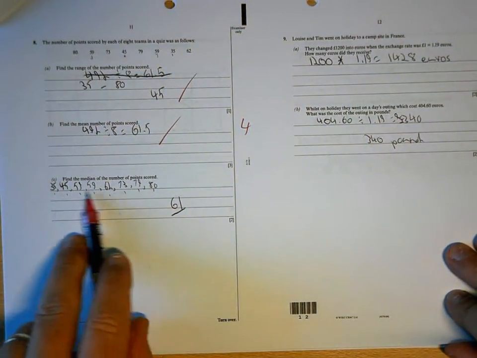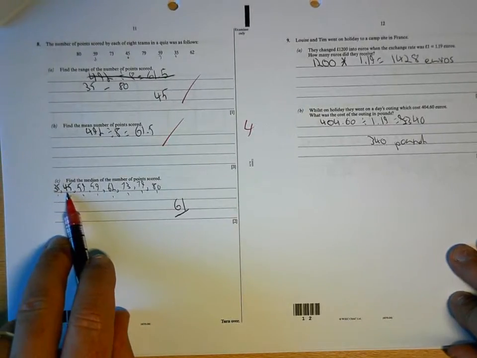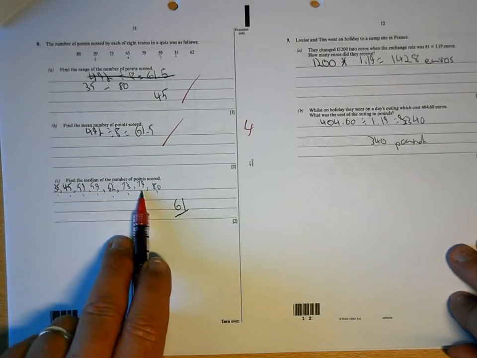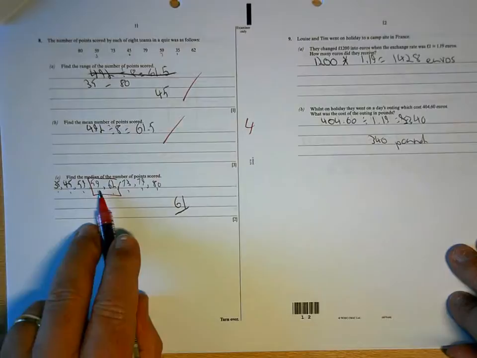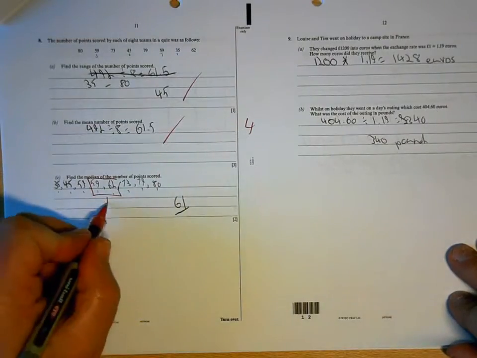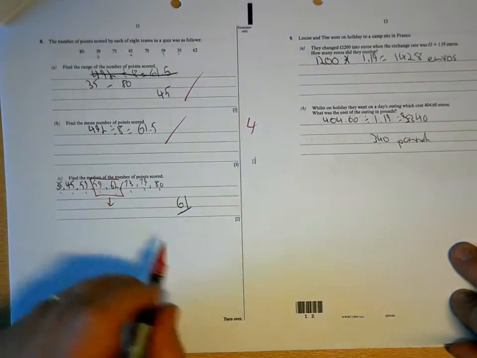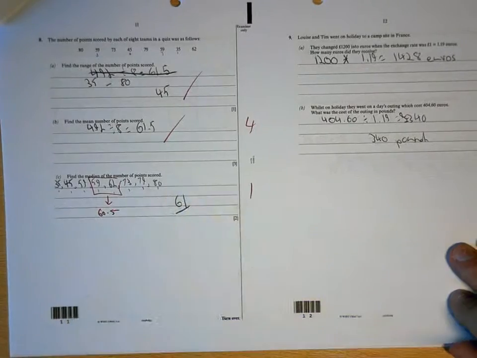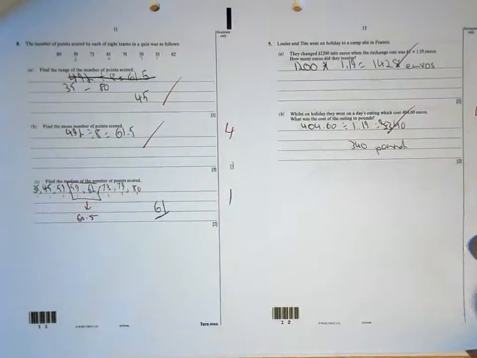And for this one, so you've got 35, 45, 59, 59, 62, 73, 79, 80. There are 2 middle values. Okay, so when there are 2 middle values, you have to go halfway between. Now 61 isn't halfway between. 60 and a half is halfway between. But you'll get 1 mark for correctly ordering. 4 there, so 9 for that page. That's a good one.